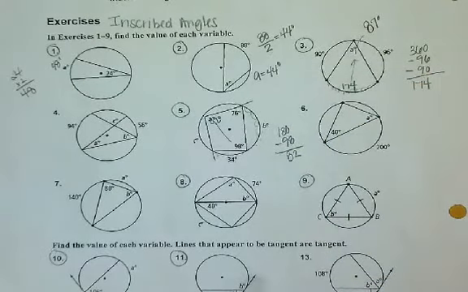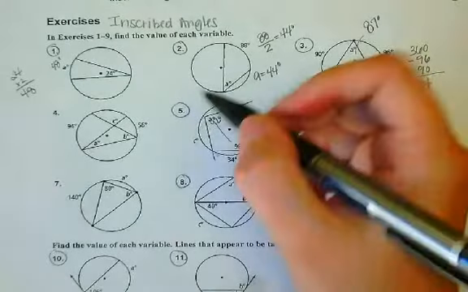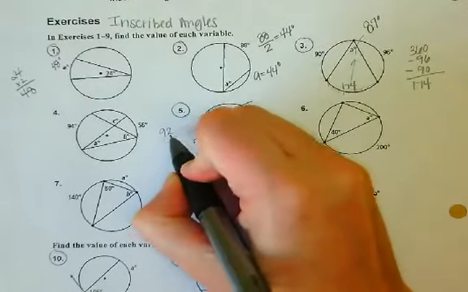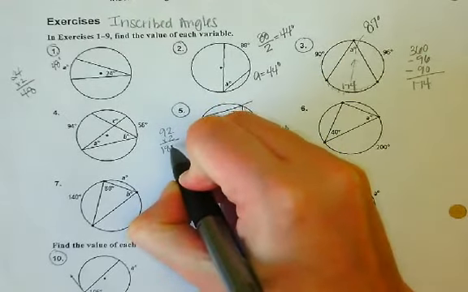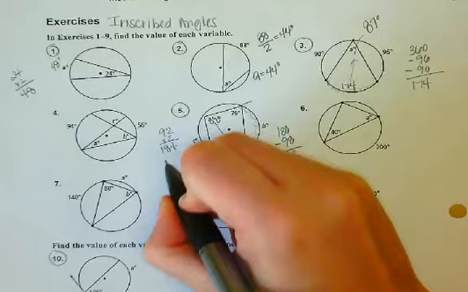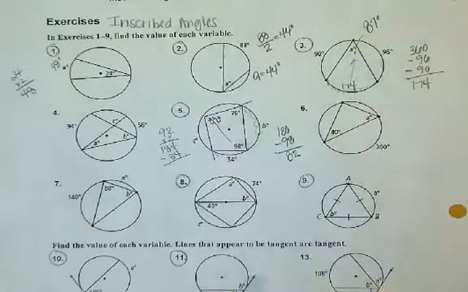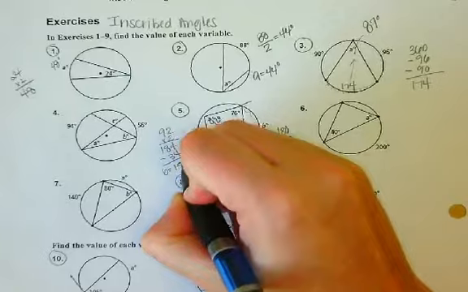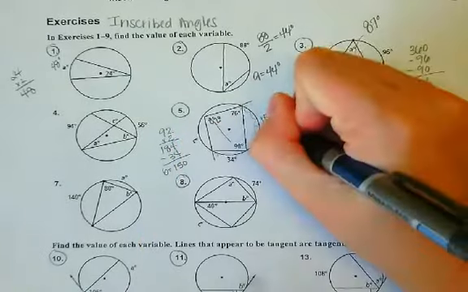So 92 times 2 gives me 184. And now I'm going to subtract 34 from that so that I can find B. So B has a value of 150.